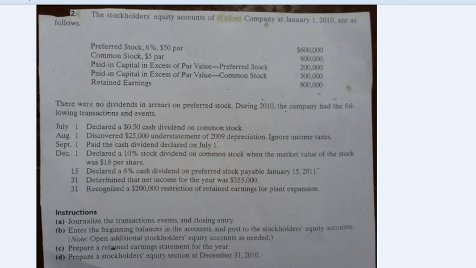Then the other part of paid in capital, additional paid in capital, in excess of par preferred stock 200,000, in excess of par common stock 612. Total additional paid in capital 812.